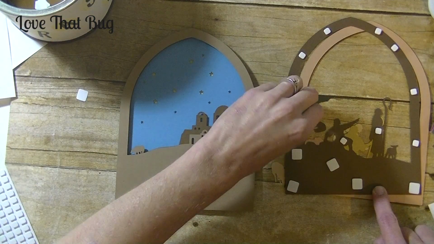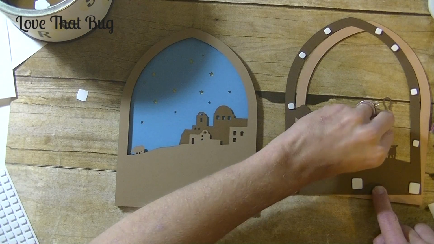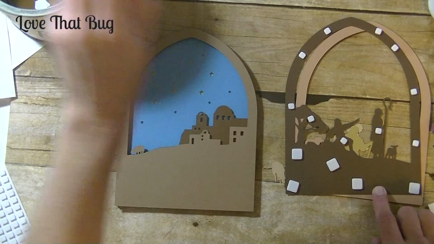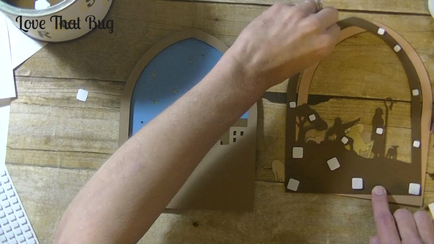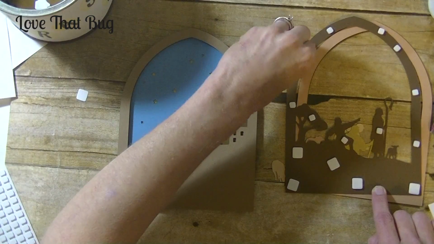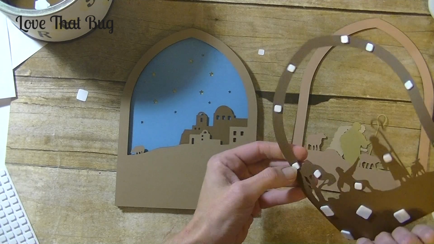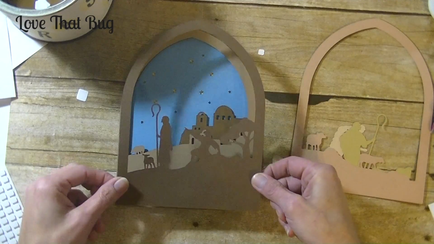Take the backing off again. Yeah, so when you're cutting it out, I recommend layering it the way it's supposed to be layered. And then you can do what I did and just flip everything over. I find that to be the easiest way to do it. Okay, I think I have all of them. Yeah, okay. This goes on next.